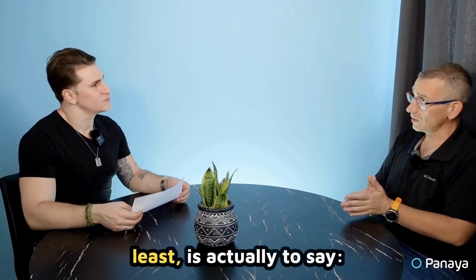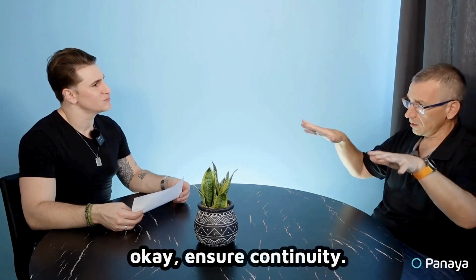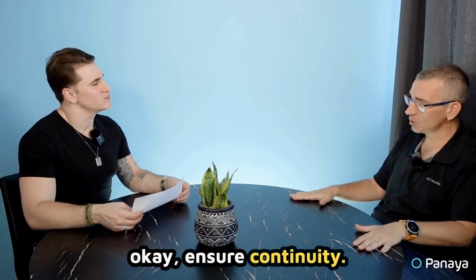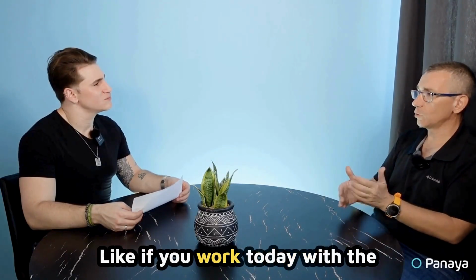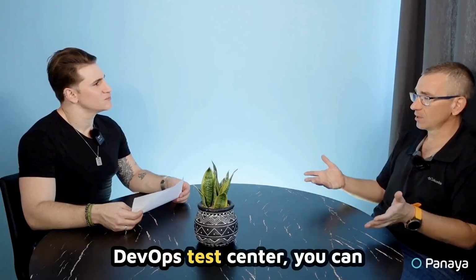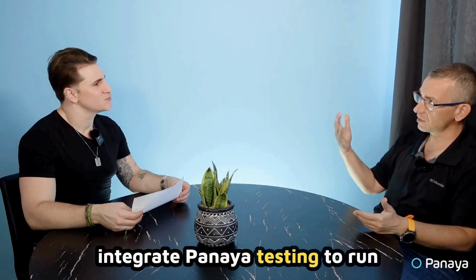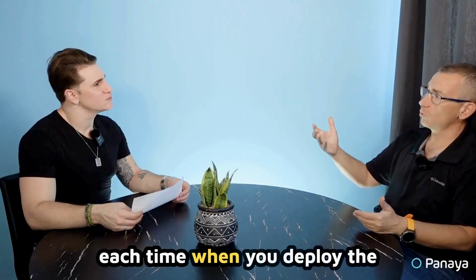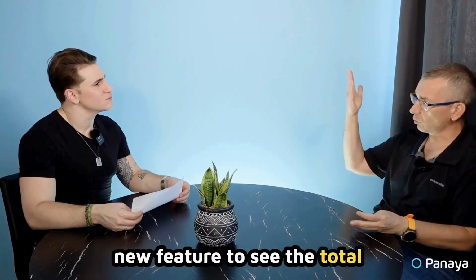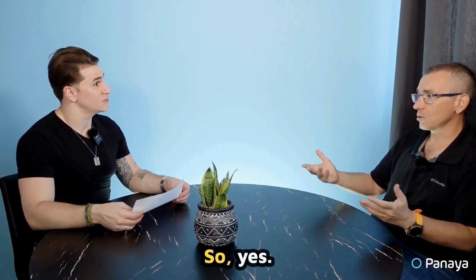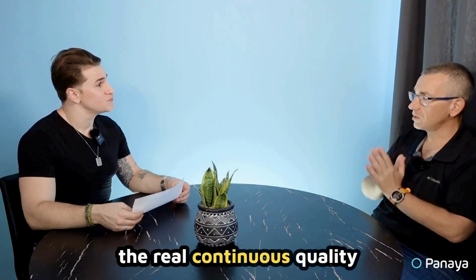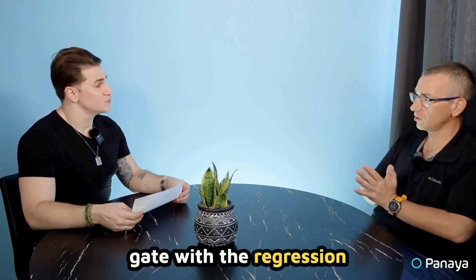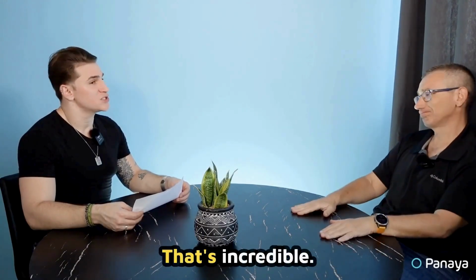And the last but not the least is to ensure continuity, ensure that you can automate your deployment. If you work today with a DevOps test center, you can integrate Panaya testing to run each time you deploy a new feature to see that all regression tests are passing. Wow. So this way the UAT becomes a real continuous quality gate with the regression testing and not the bottleneck. That's incredible. I love it.